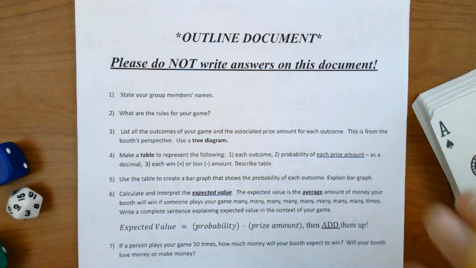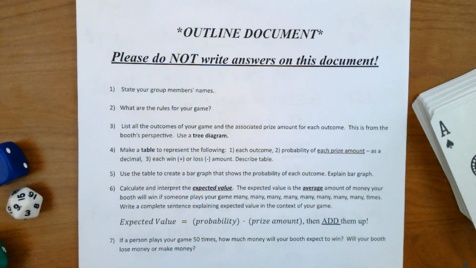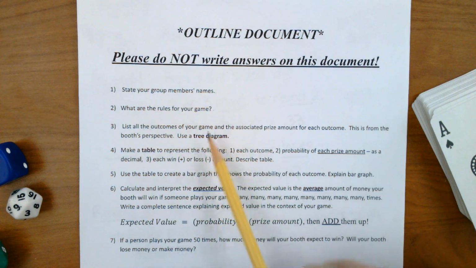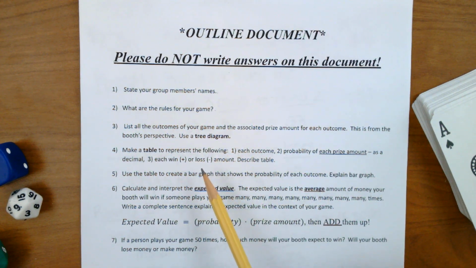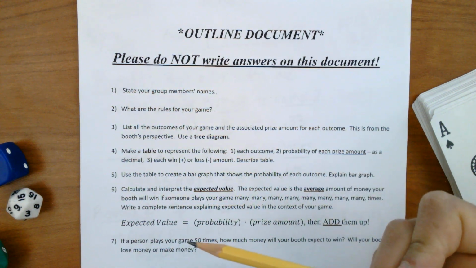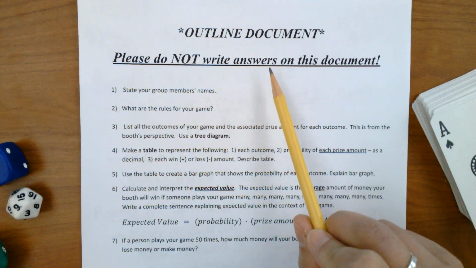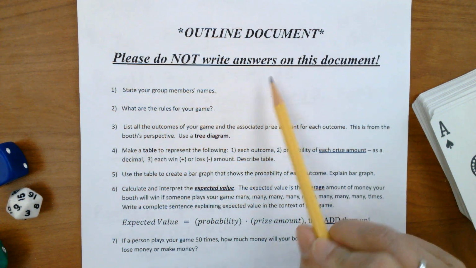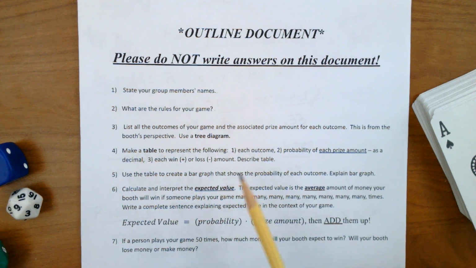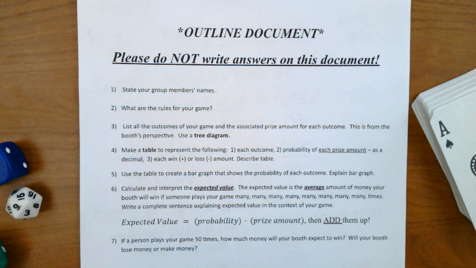So first, please do not write answers on this document that I gave you. I did not leave you enough space. Please don't write really small and try to write on this document. I would like you to make a new document. Either you can handwrite it or you can make a Google Doc and then go through and answer all of your questions. But please do not hand me this document with writing on it. I want a clean copy and I want it to be nice and neat. So with that being said, let's go.